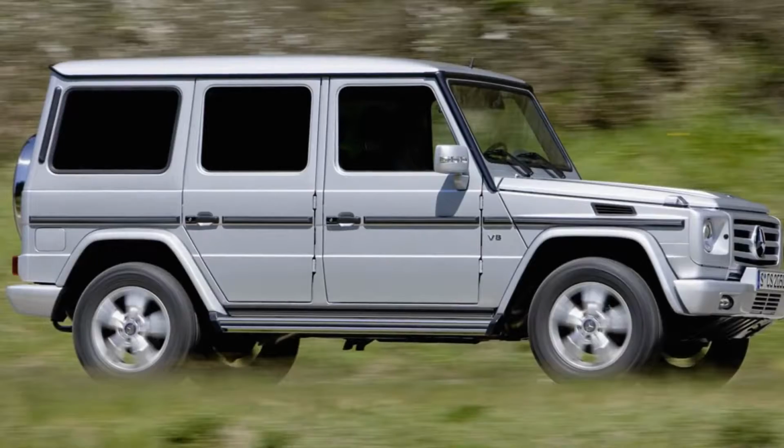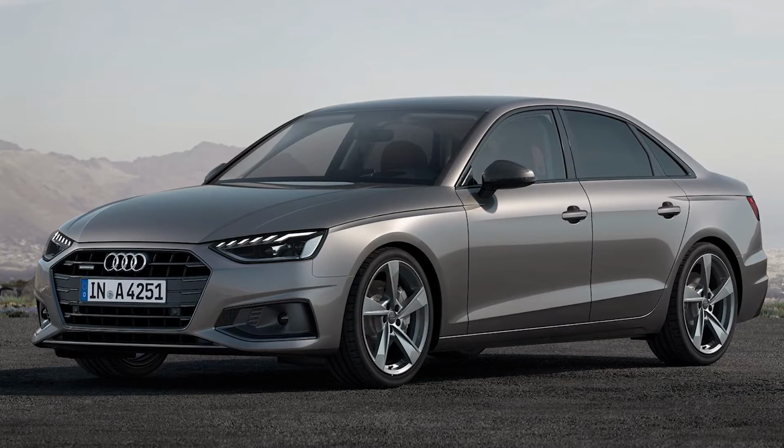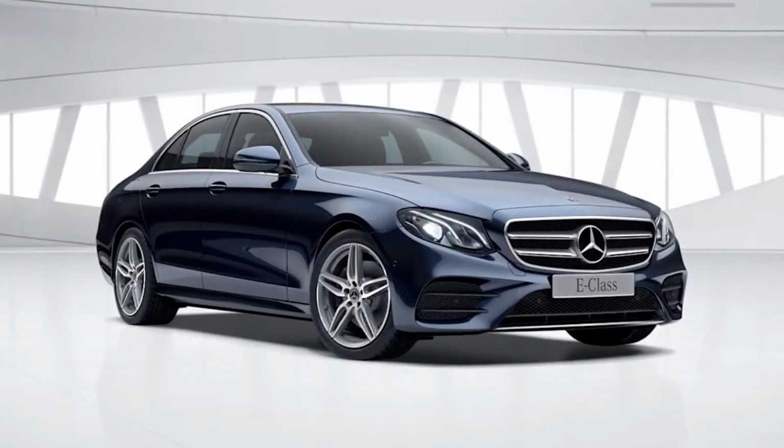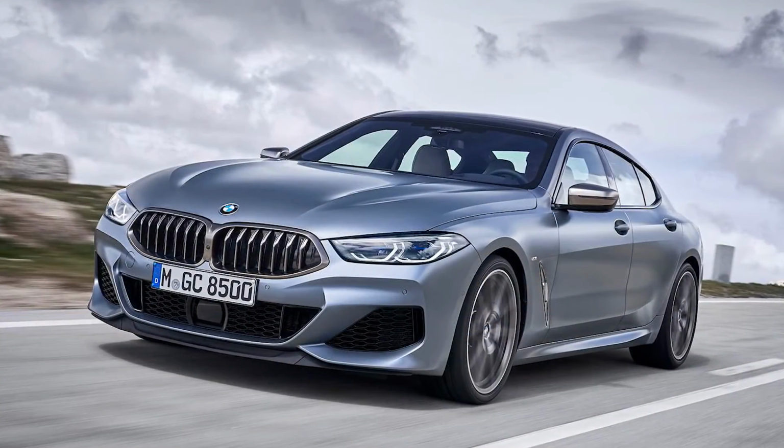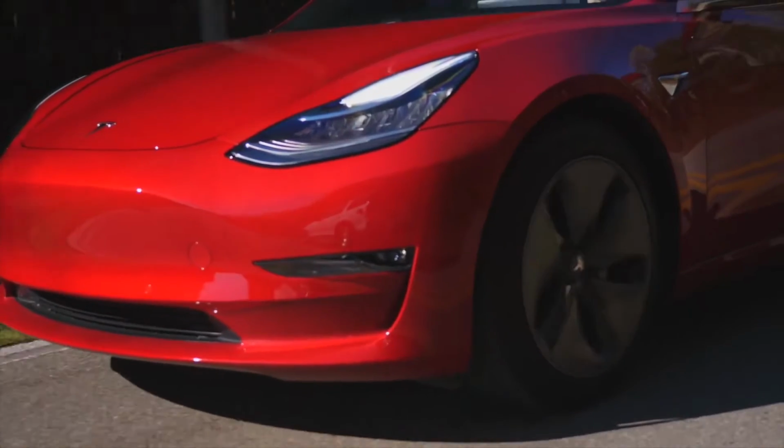Cars that look like a square have the worst aerodynamic qualities. Well, like the Mercedes-Benz G63 AMG, Hummer H2. And the best aerodynamic characteristics are shown by more streamlined cars. Usually these are sedans that have a trunk, because the car doesn't end abruptly. There is a smooth transitional form, that is all kinds of models of Audi, Mercedes, BMW, Alfa Romeo and so on.